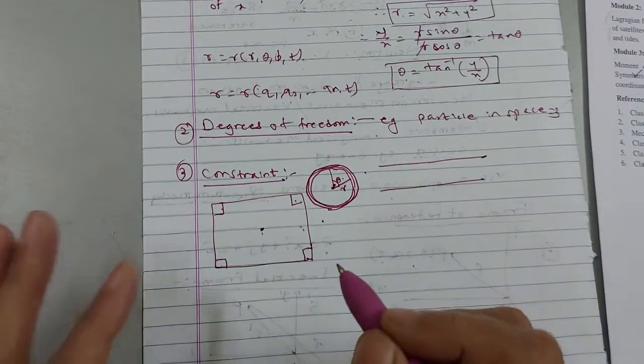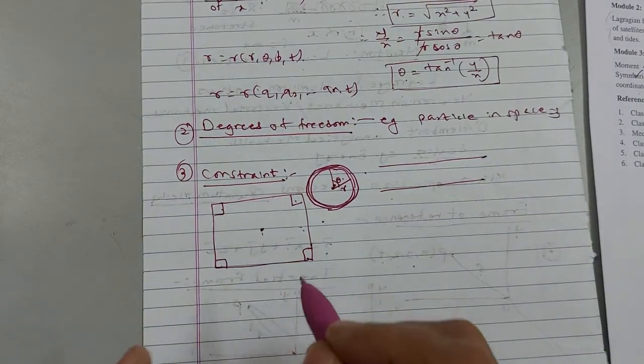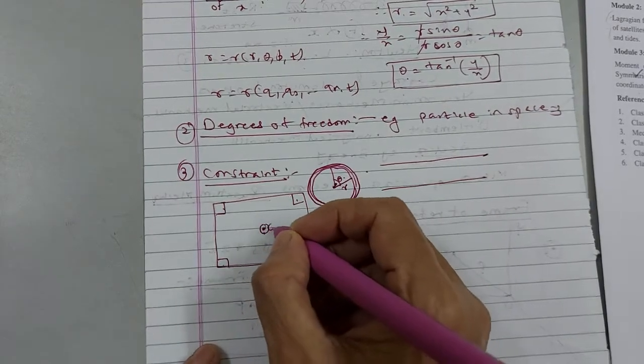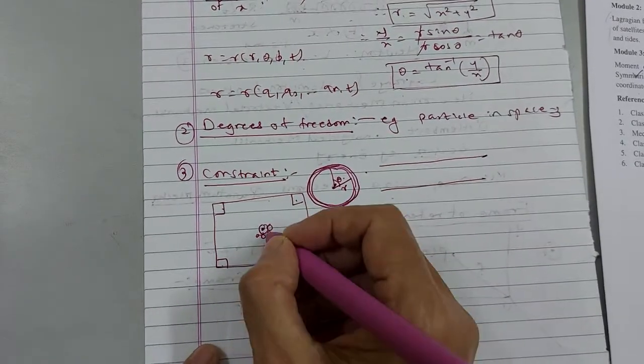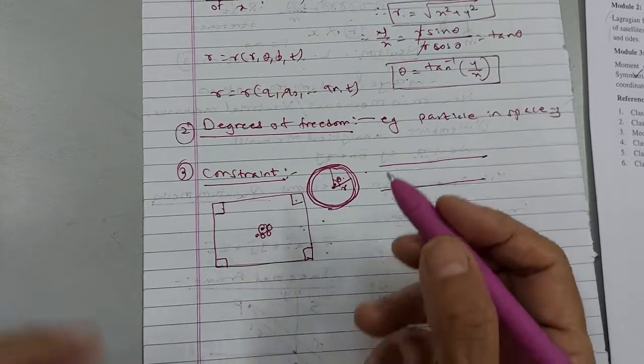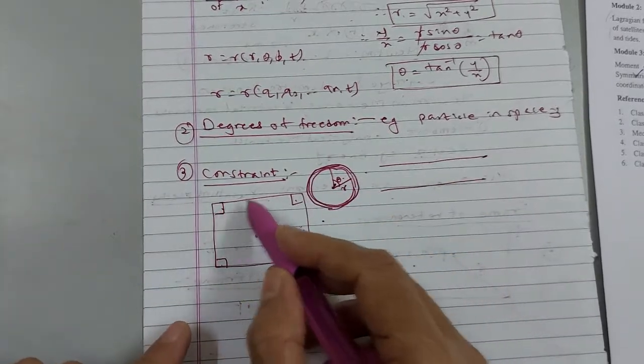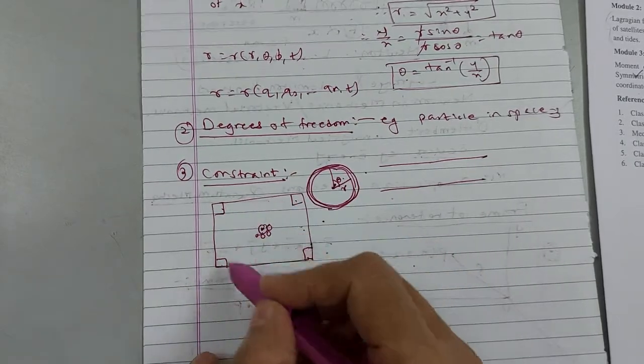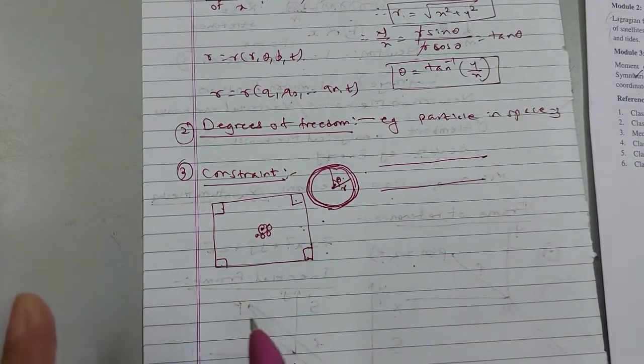Understood? So this is the condition imposed on the particle, or the coins, like you usually arrange the carrom board like this and then strike it. The condition is that it should not fall down, it should be somewhere on the carrom board itself.